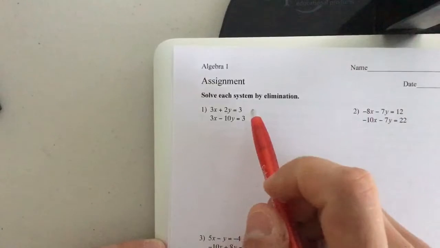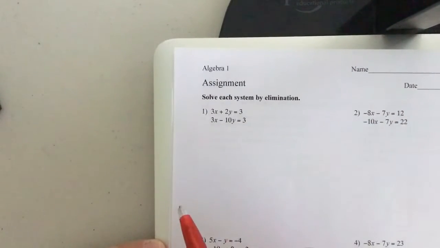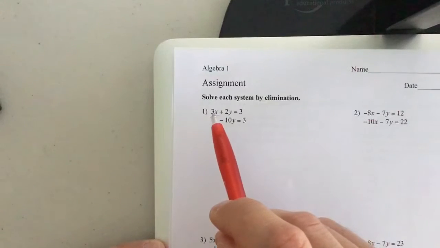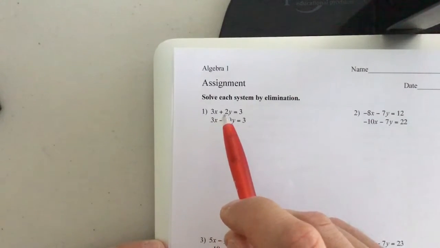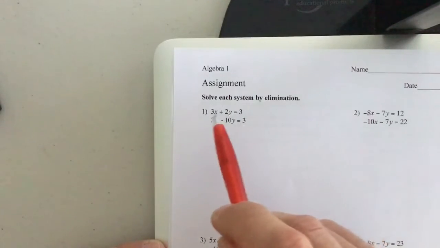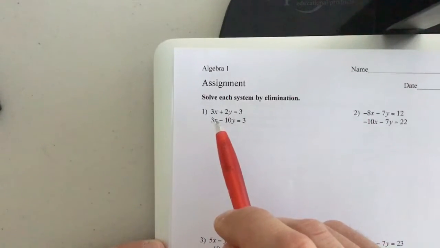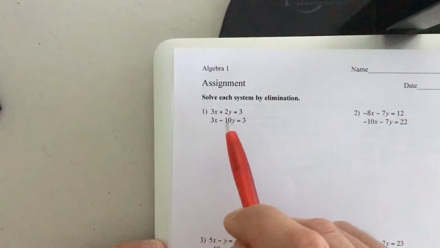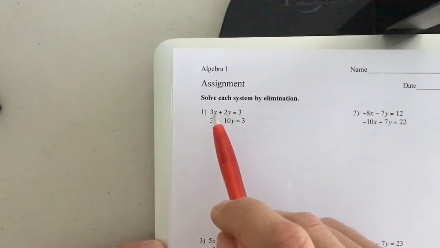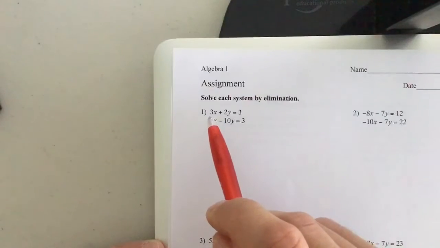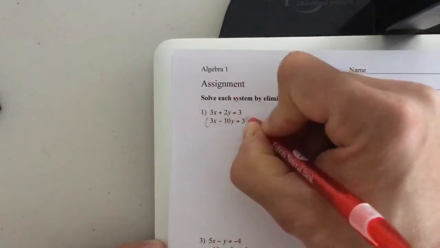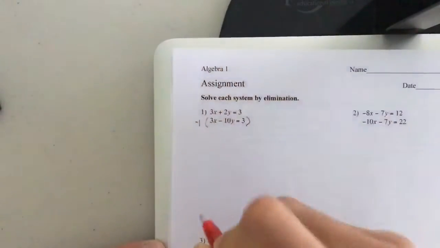Solve each system by elimination. We did this exactly yesterday as well. What we're looking for is a variable in 3x plus 2y equals 3, or in 3x minus 10y equals 3, that is opposite of one another. Well, I don't have an opposite here, but I do have a good sign, 3x, 3x. So to make one of those opposites, I'm going to multiply this equation by negative 1.